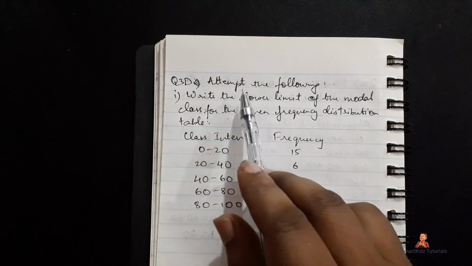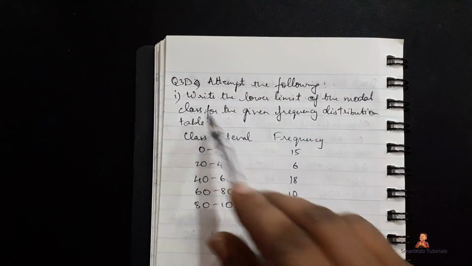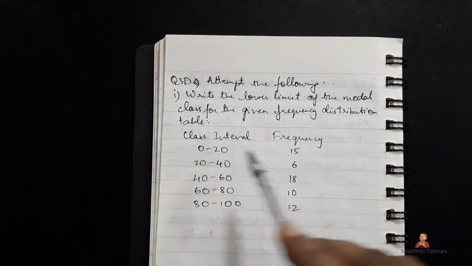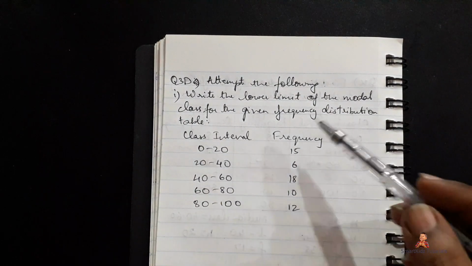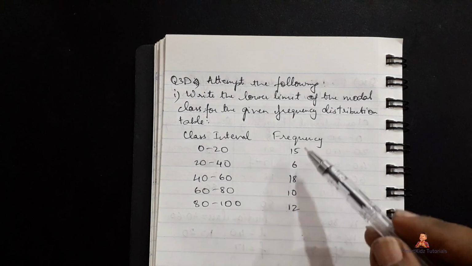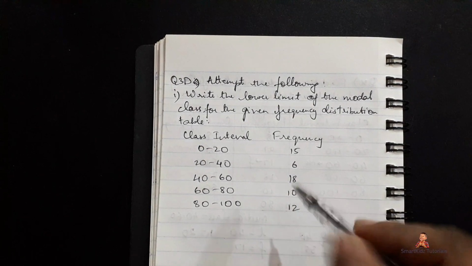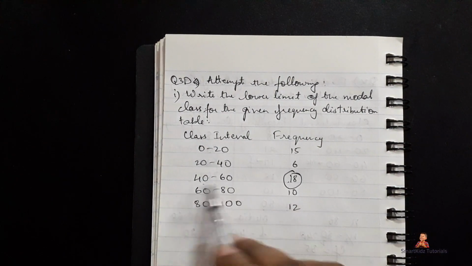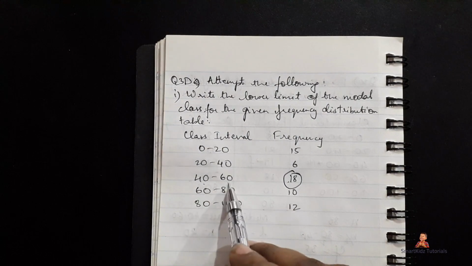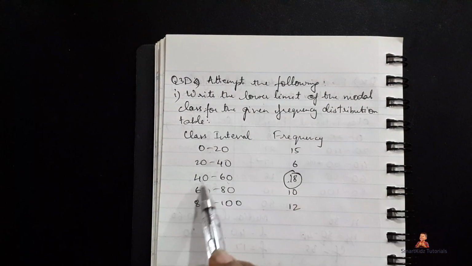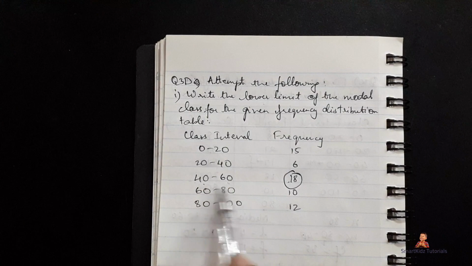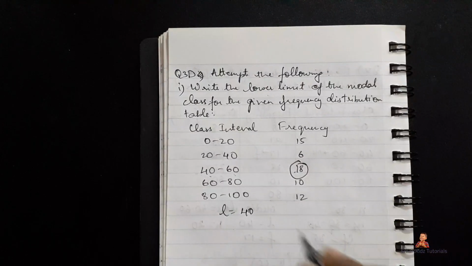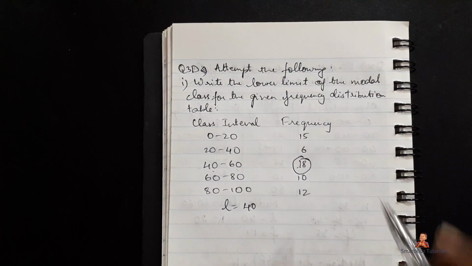Next is 3D. Attempt the following. There are two questions in this. First question is, write the lower limit of the modal class for the given frequency distribution table. The class interval is given, frequency is given. To find the modal class, we need to find the highest frequency, and it is 18. So the class interval corresponding to this becomes our modal class, 40 to 60. But we are asked for the lower limit of the modal class. So if this is the modal class, the lower limit is 40. So we take L is equal to 40. That is our answer. That is all that is asked. This is for 1 mark.